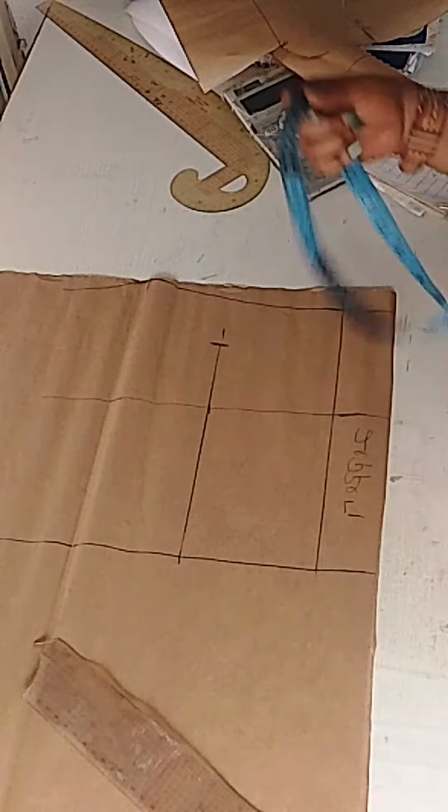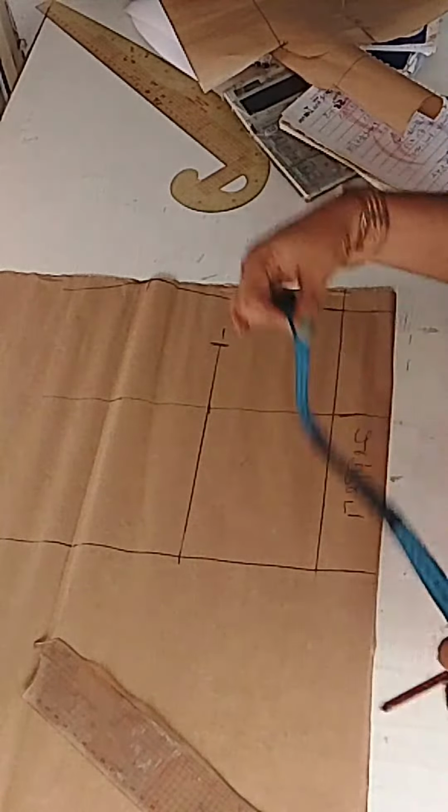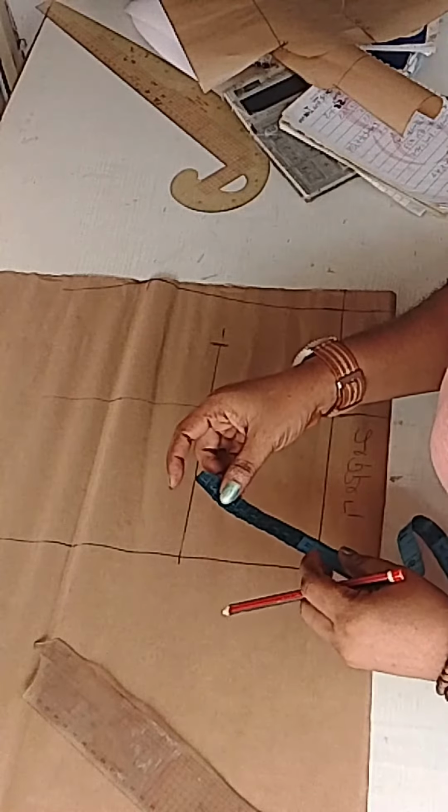And then we are going to deduct 0.5 for our darts.